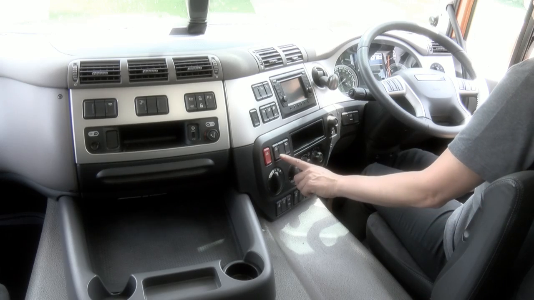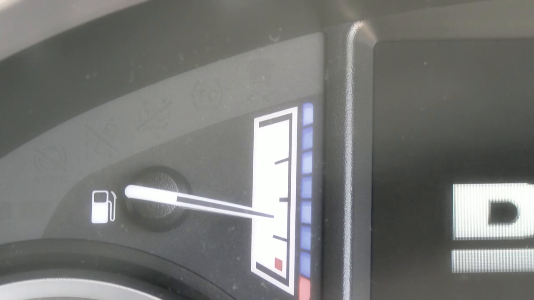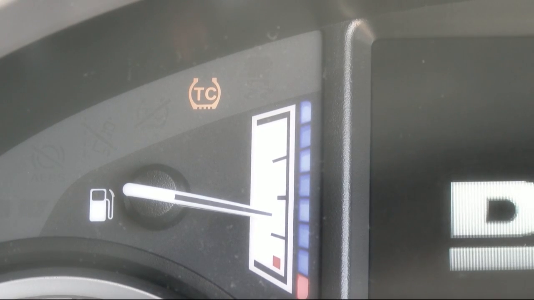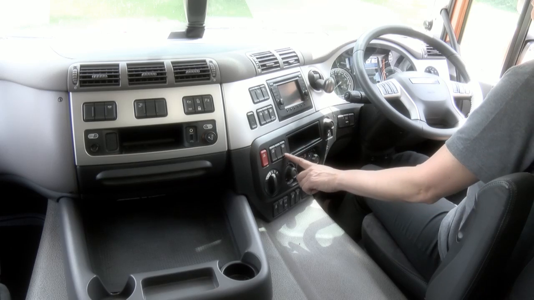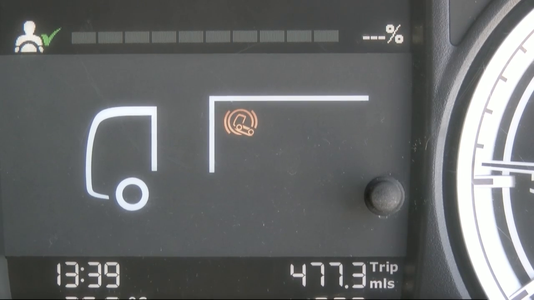Moving across, you have the switch for the traction control or ASR, and this allows a little more slip on the drive wheels to get you moving on loose ground. And here is the hill start aid, which is fitted on all AS-tronic models.